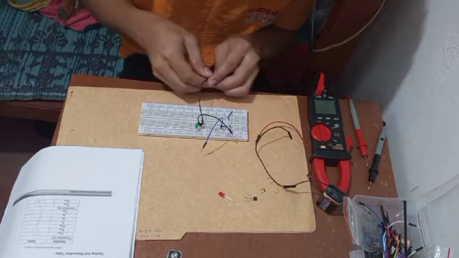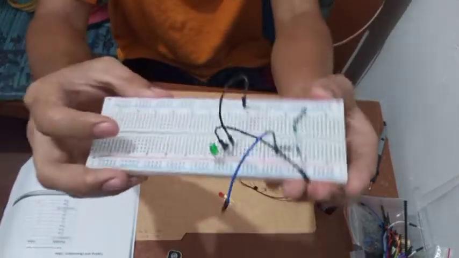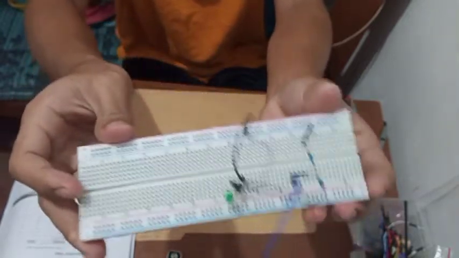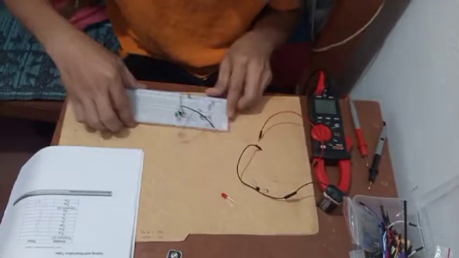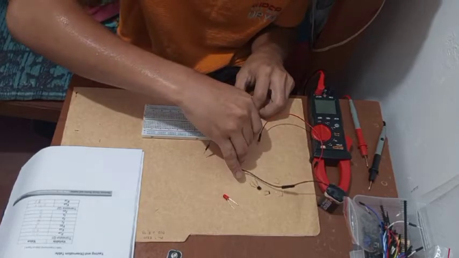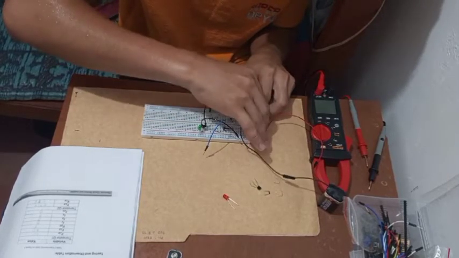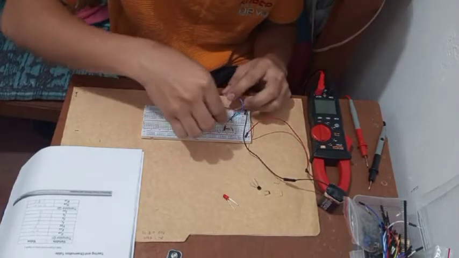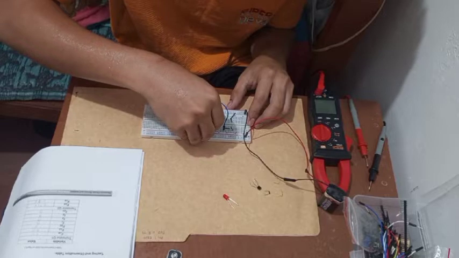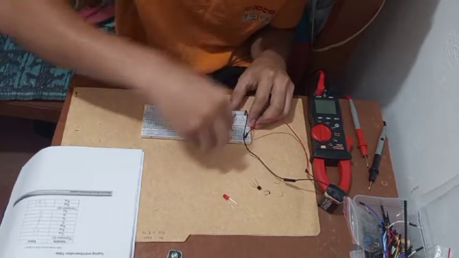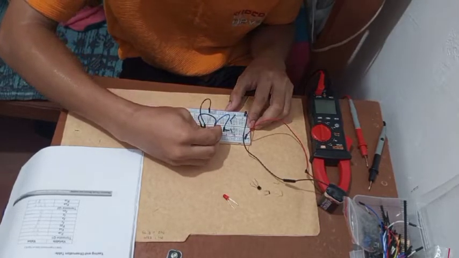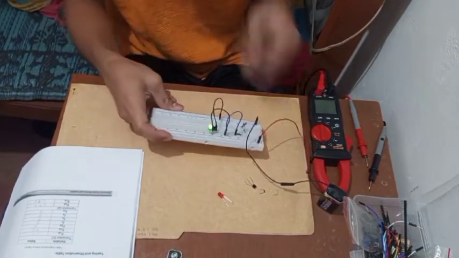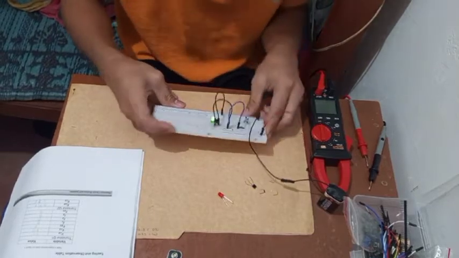And the emitter is connected to the negative terminal of the battery. Here's the circuit diagram, figure 2. And now we connect these two connection wires to demonstrate the figure 2.